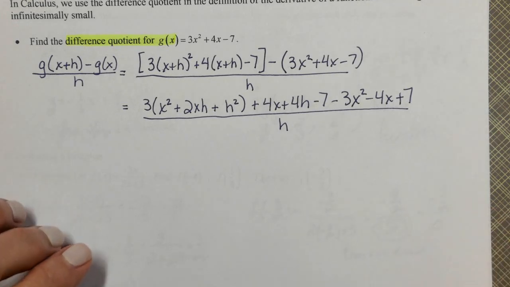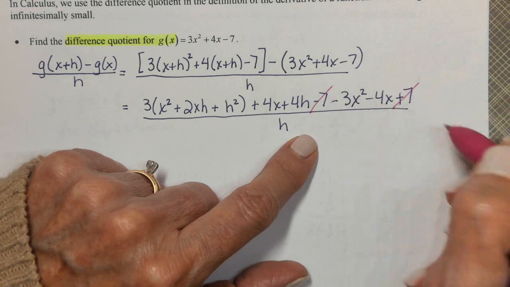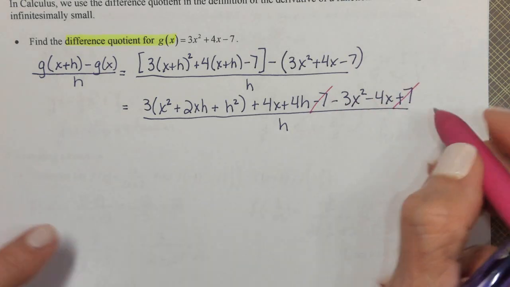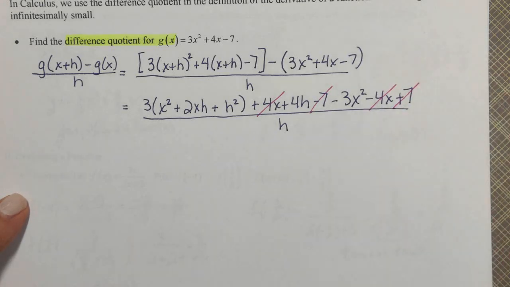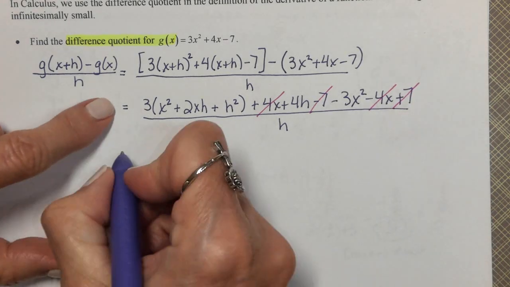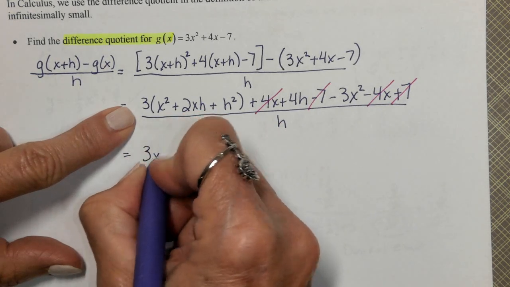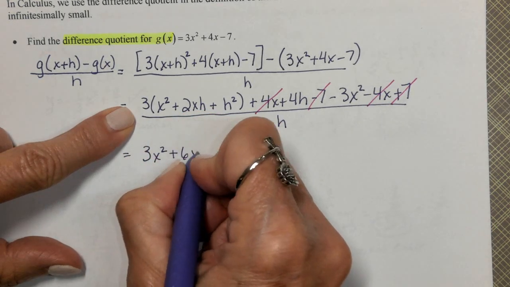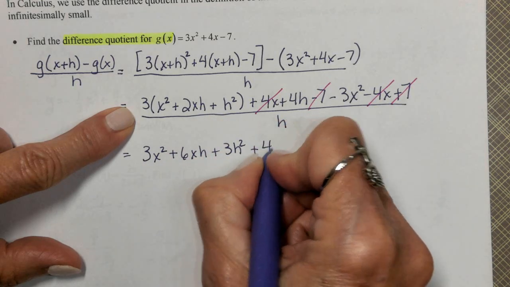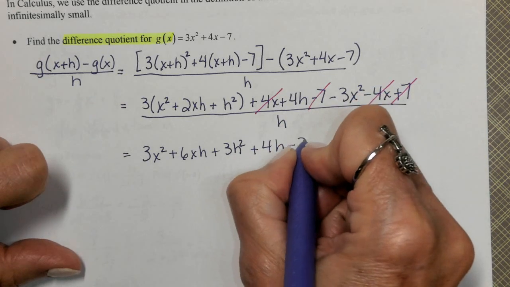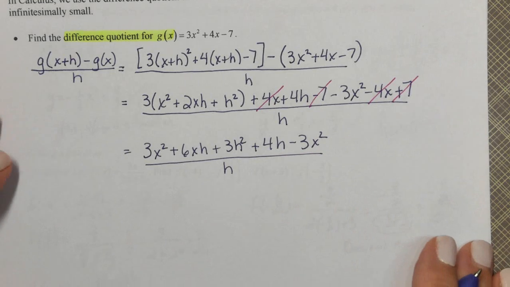Okay, well already here I noticed that there's a minus 7 and a plus 7, so those cancel each other out. There's also a plus 4x and a minus 4x, so those cancel each other out. Let's go ahead and distribute the 3 through these parentheses. 3x squared plus 6xh plus 3h squared plus 4h down here minus 3x squared all over h.